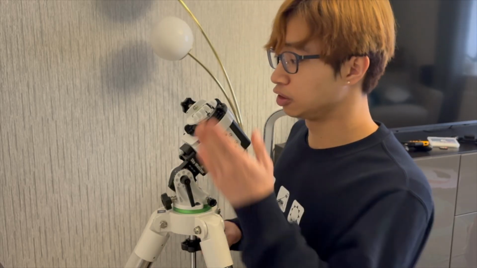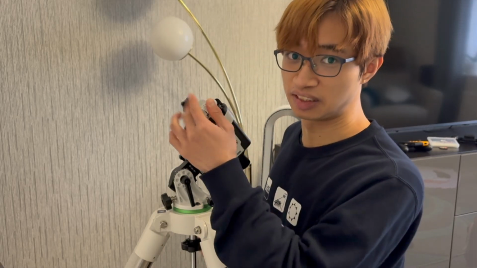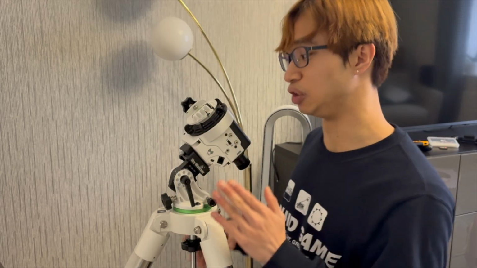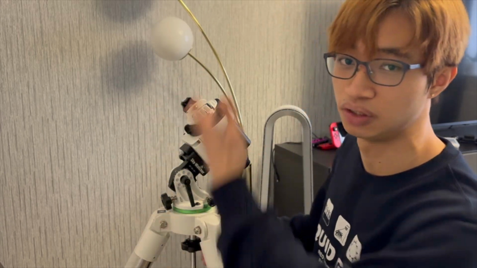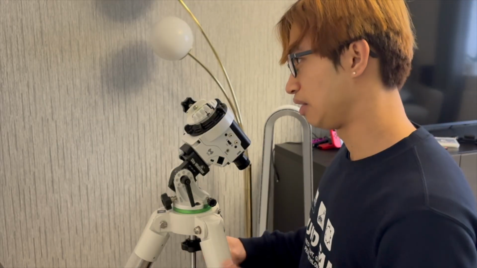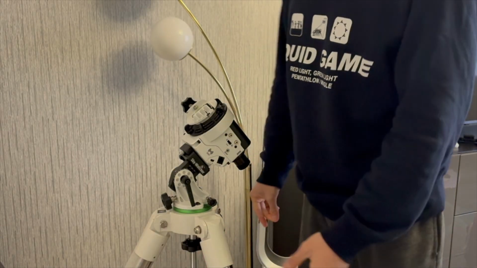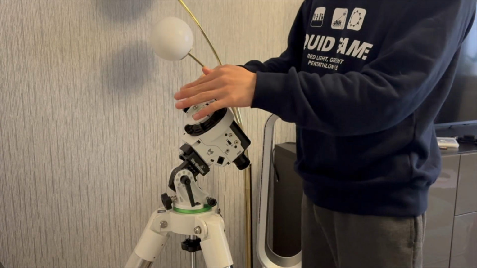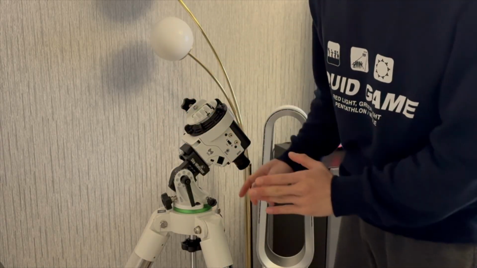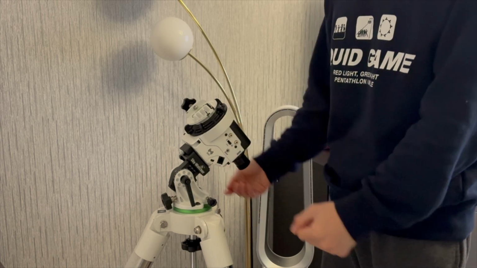Also, in this demonstration, I'm doing the polar alignment with nothing attached, no telescope, no camera. And as soon as I attach a camera or a telescope here, this is going to throw off the polar alignment.